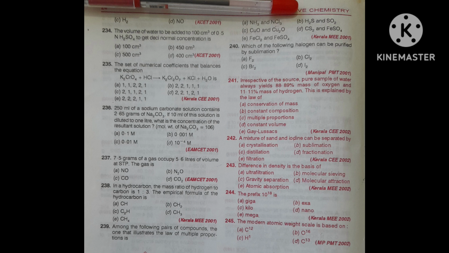If 10 ml of this solution is diluted to 1 liter, what is the concentration of the resultant solution? Option 1, 0.1 M. Second, 0.001 M. Third, 0.01 M. Fourth, 10 to the power minus 4 M.